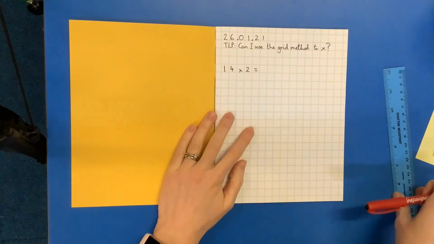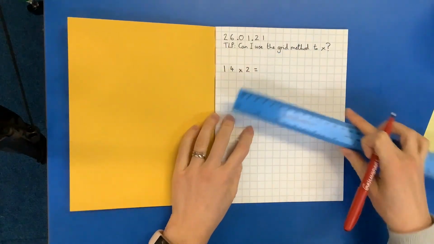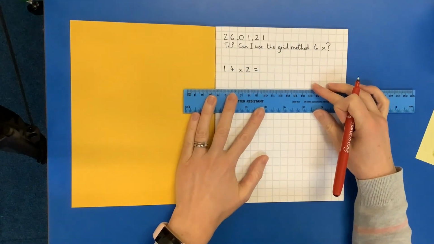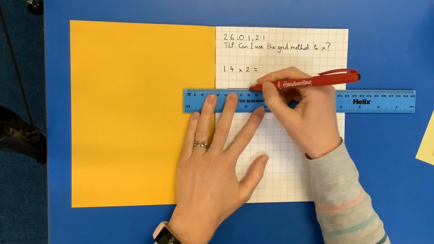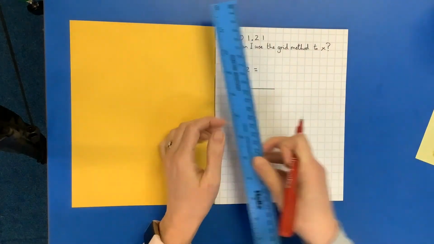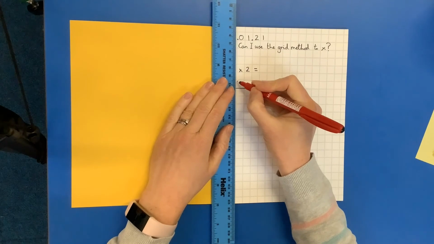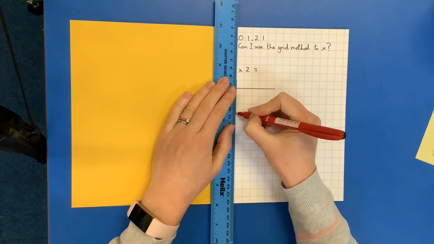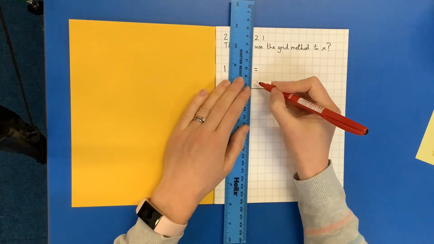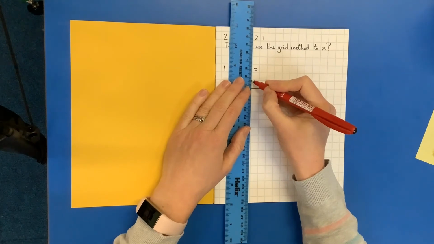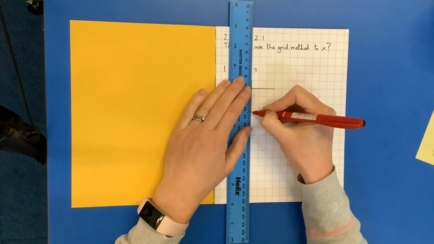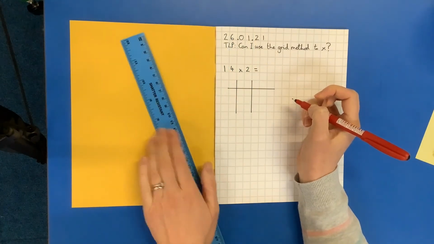Okay, so I'm going to pick a nice simple one to demo, 14 times 2. So again, we need to do our slightly wonky cross. But this time, I'm going to give myself plenty of space. I'm going to have 2 boxes for the tens, and then I'll have my ones over here.